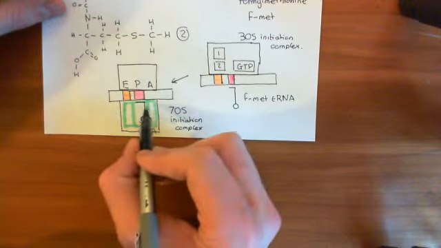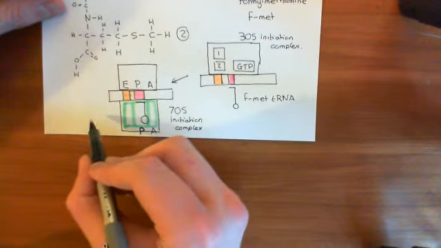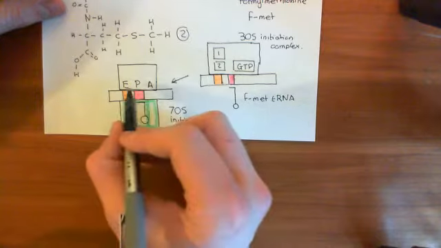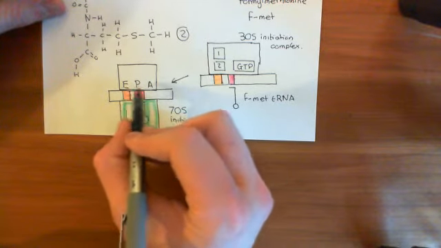So they come in the A site, they move into the P site, and they move out from the E site. So the way people often remember that is it's APE, A-P-E.